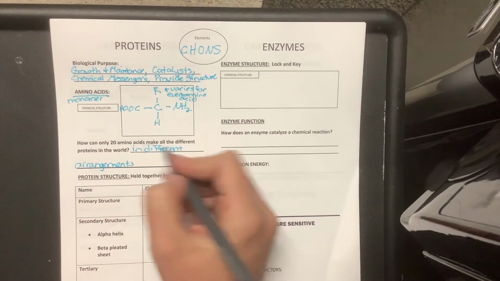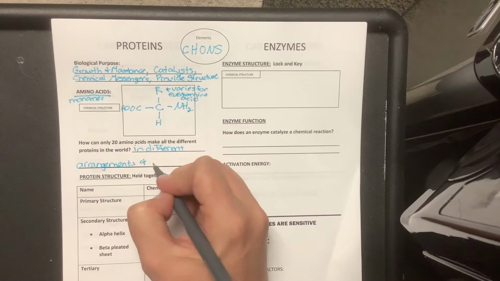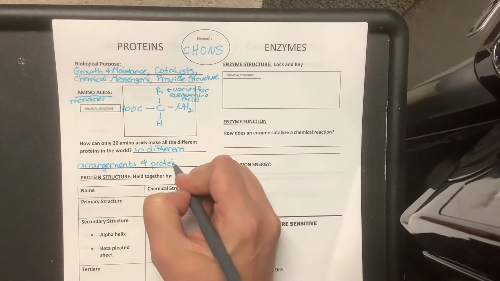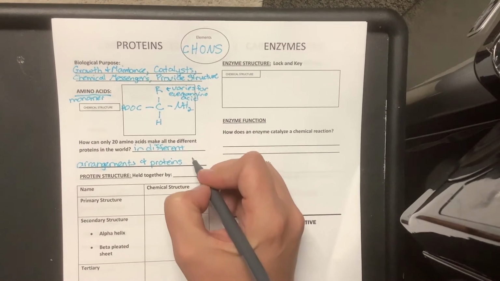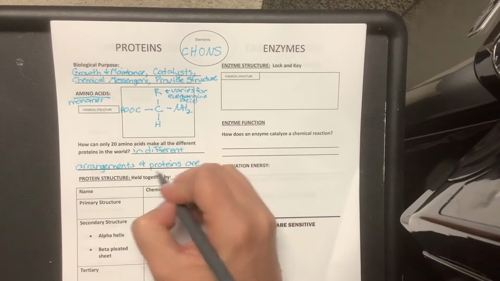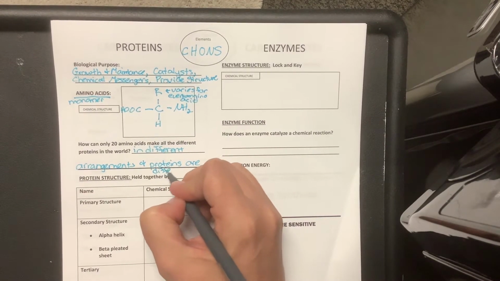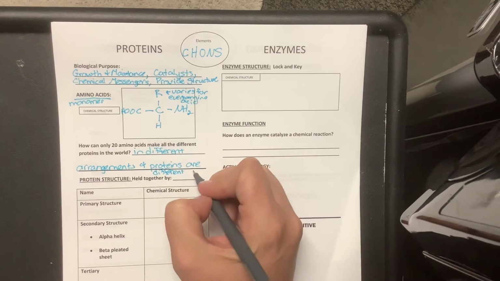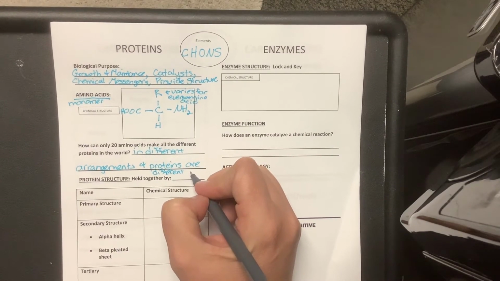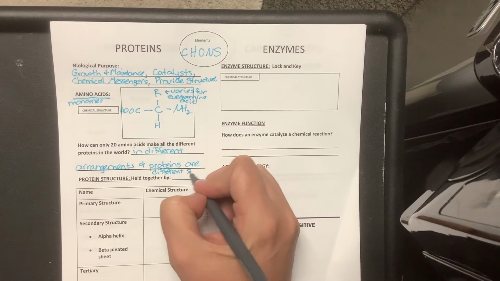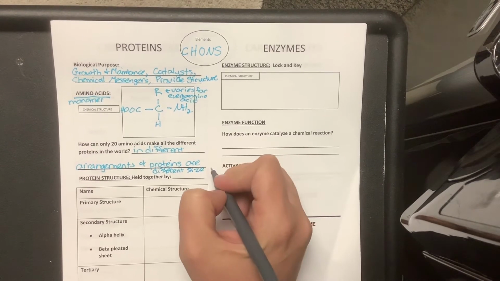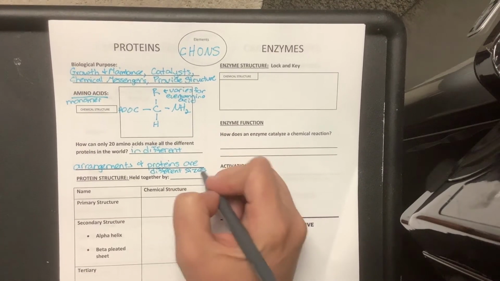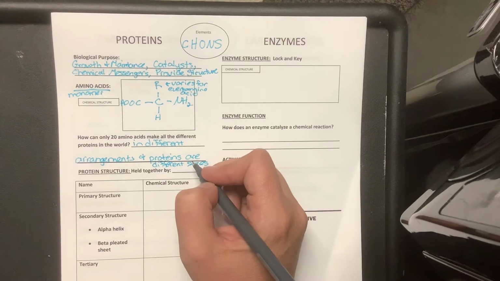They're in different arrangements or different order, and proteins are different sizes. Some are really, really ginormous, and some are tiny. Same thing with words, right? Some words are tiny, like I, A, to, and then some words are ginormous. So same thing here, just different rearrangements and different sizes.